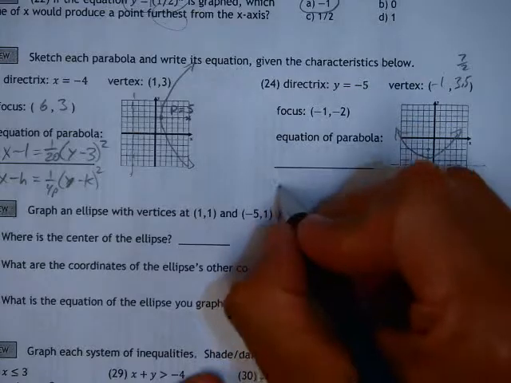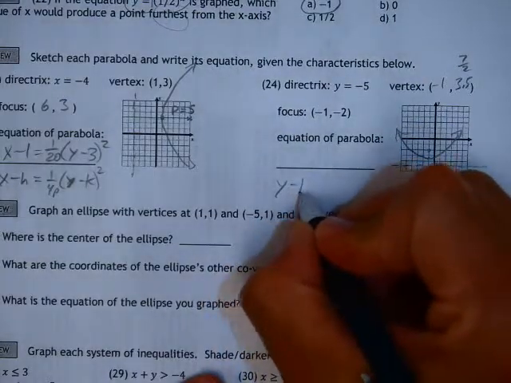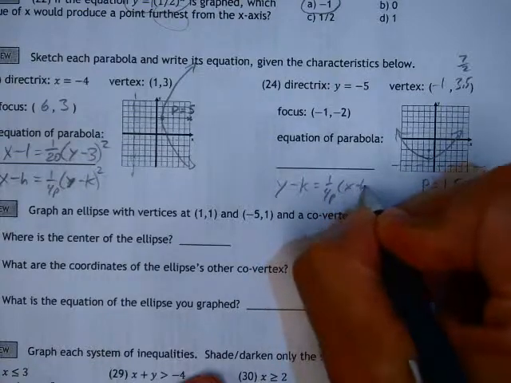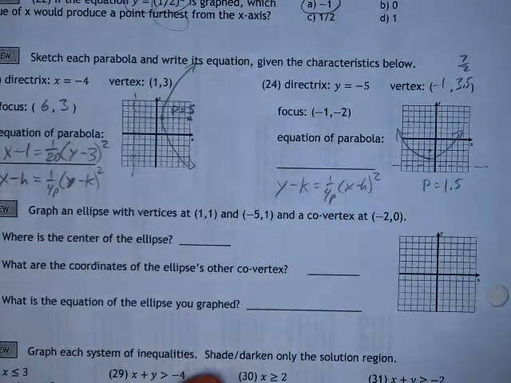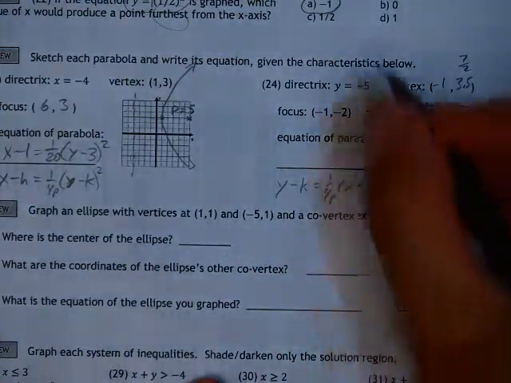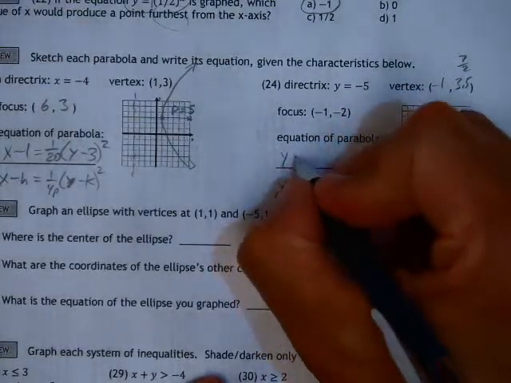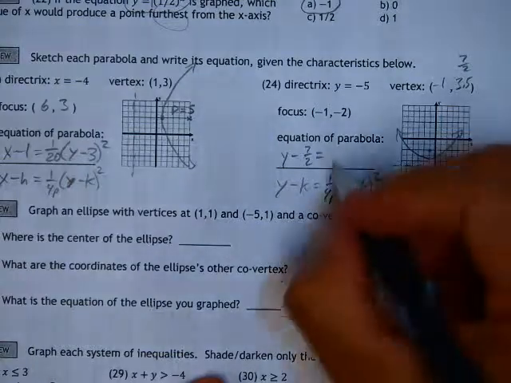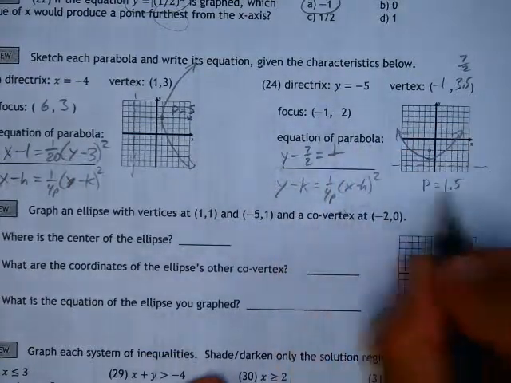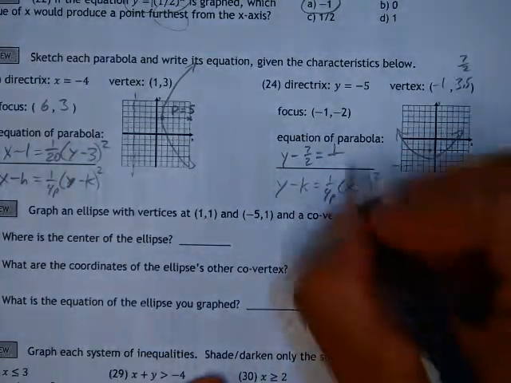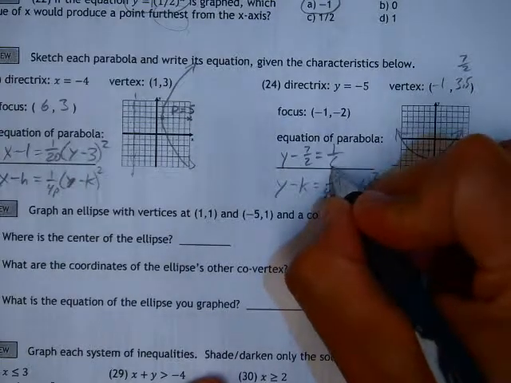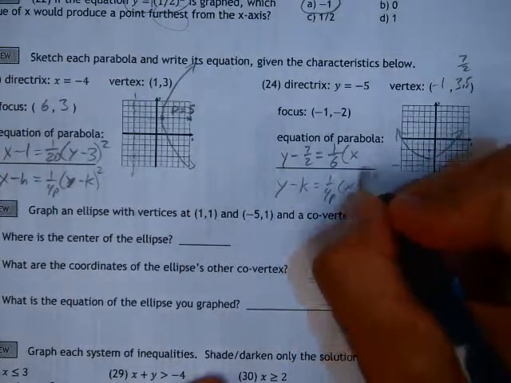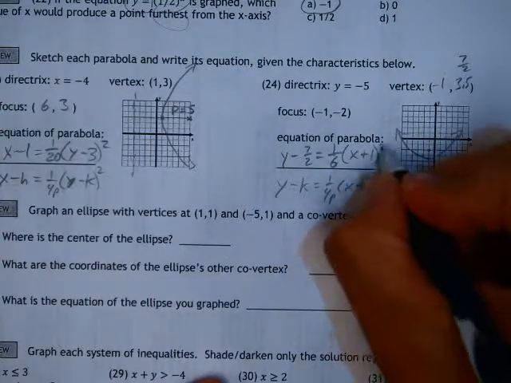So the fraction is y minus k equals 1 over 4 times p times x minus h quantity squared. So y minus 7 over 2 is equal to 1 over 4 times p. Well, if p is 1.5, 1.5 times 4 is 6, so that's 1/6. And then we have an x minus a -1, which is x plus 1, quantity squared.